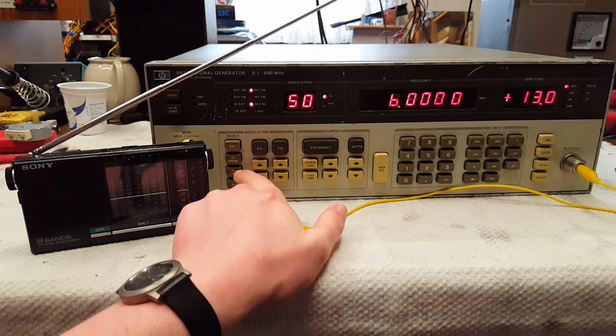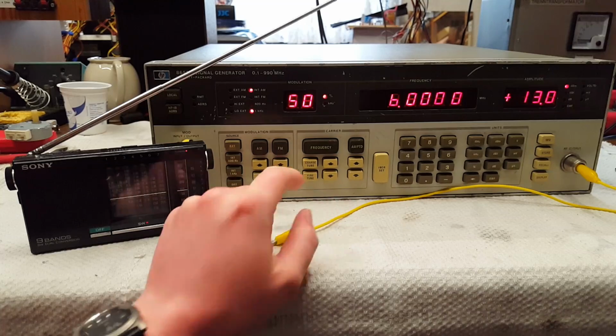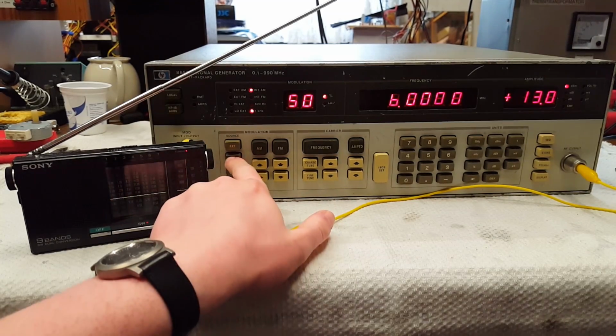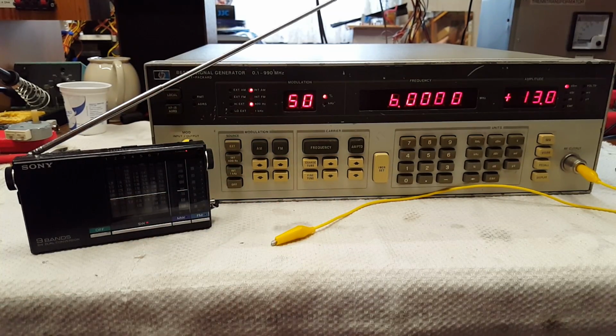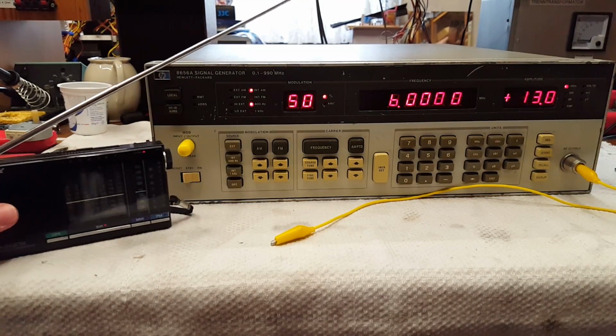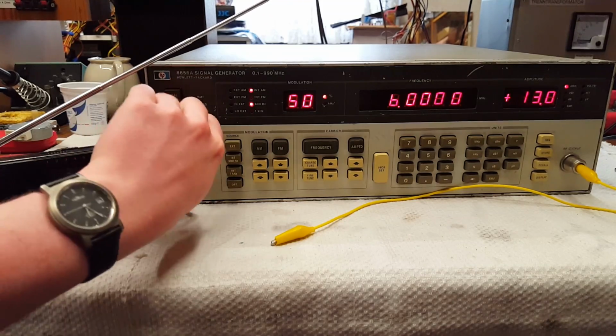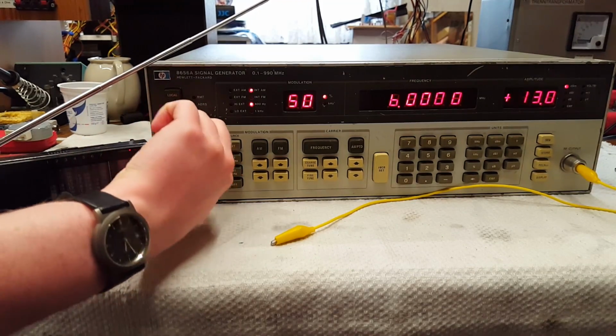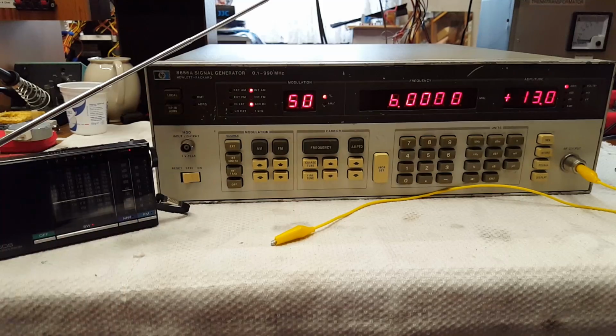We can also switch to 1 kilohertz. And that doesn't sound quite that nice. However, we can do even more than that. Take a look at that right there. We can pull this off, and that reveals a modulation input.